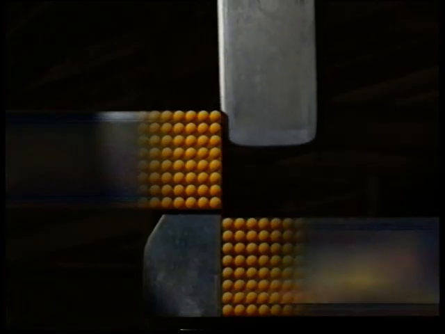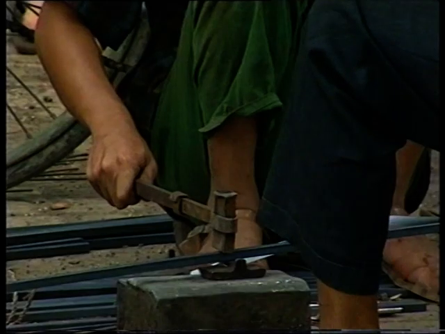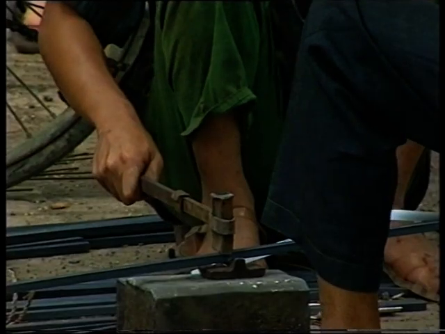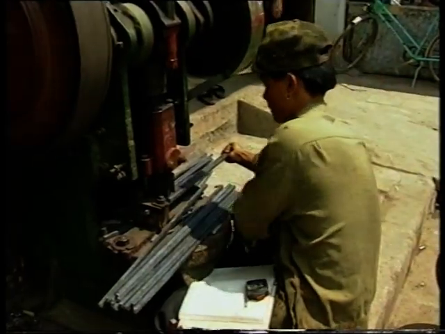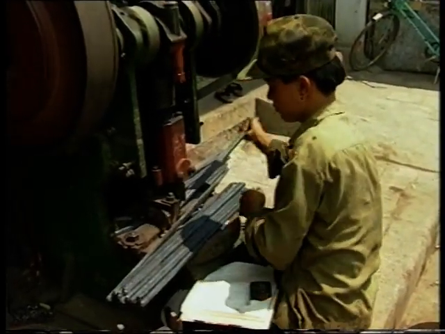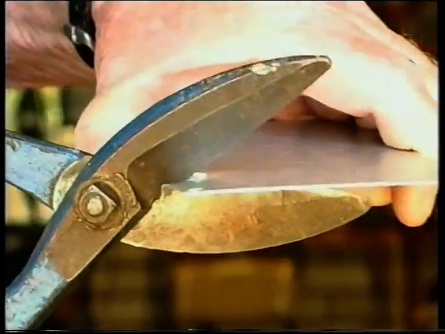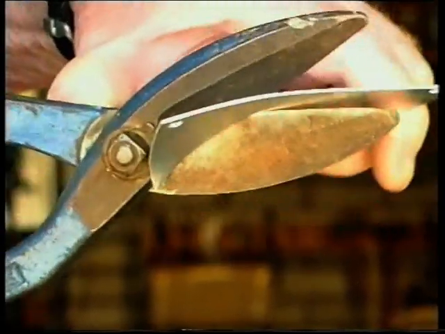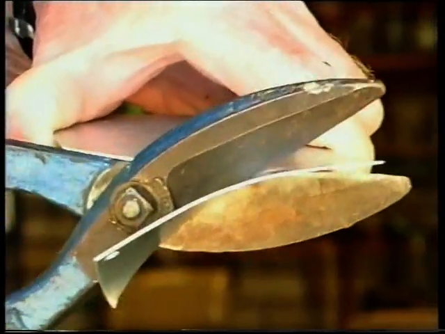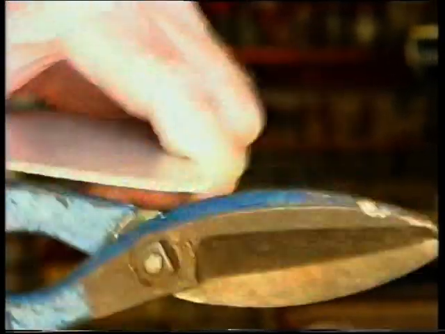If we take a piece of metal and put two forces on it like this, then the atoms can be forced to slide past each other. The metal has failed in shear. This is the most efficient way of cutting metal. Tin snips and scissors work in this way, which is why they are sometimes called shears.